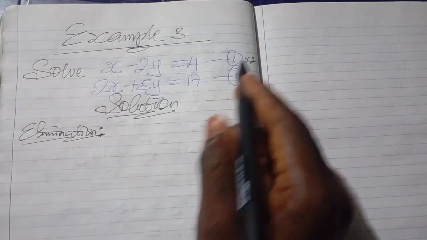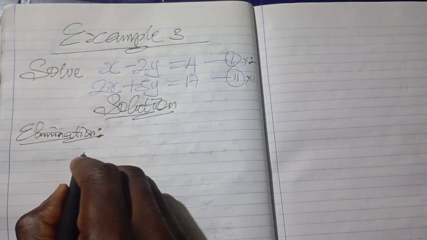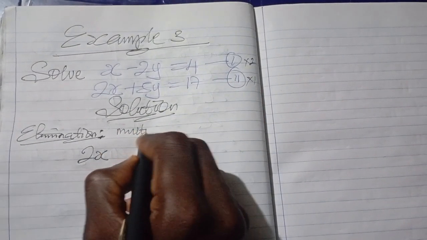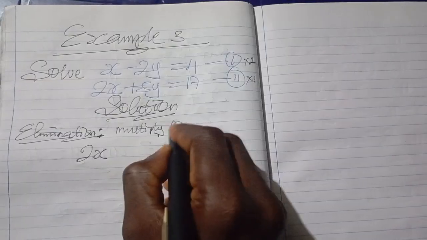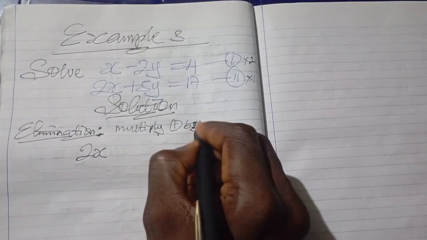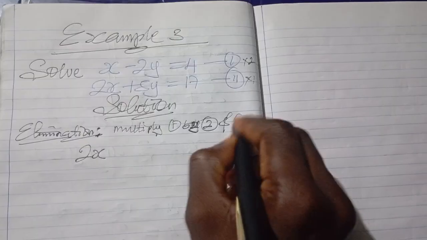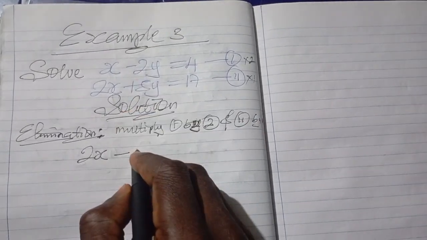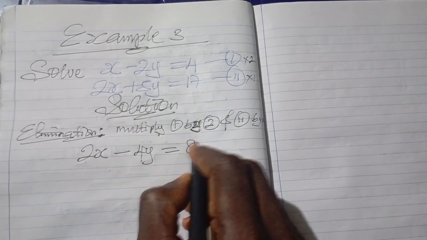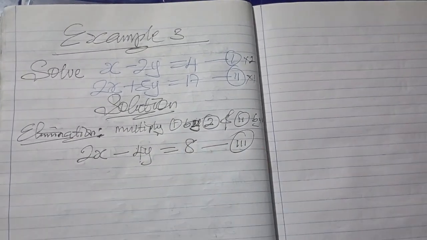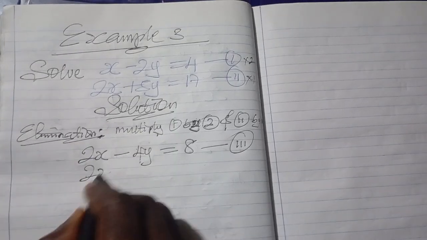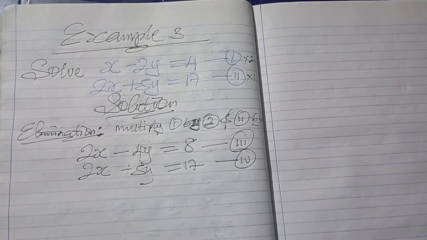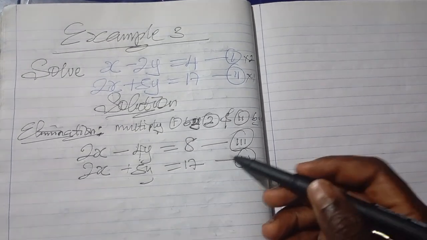Good. So 2 times everything here in equation 1, I will have 2x. Okay, let me just write multiply 1 by 2 and 2 by 1. So I will have 2x minus 2 times 2y, that is 4y, is equals to 8. This is our equation 3. Similarly, I will have here 2x plus 5y is equals to 17. This is equation 4. Now, see what is going on here.